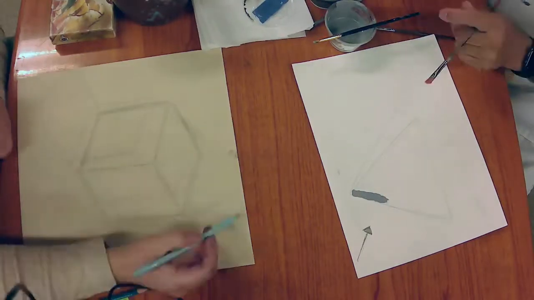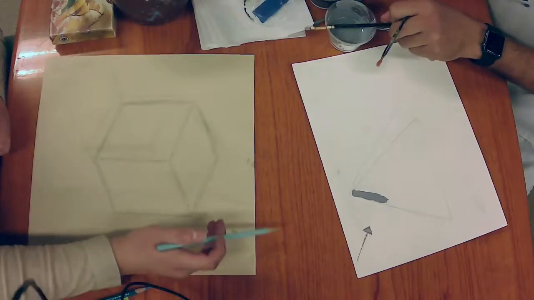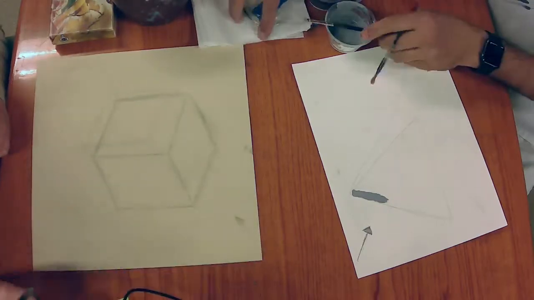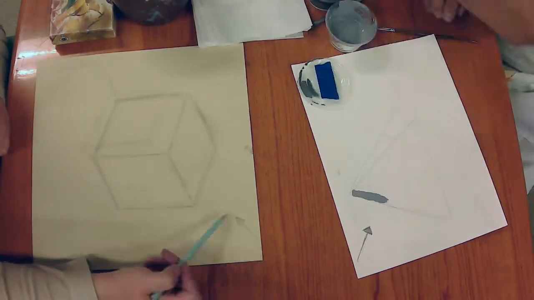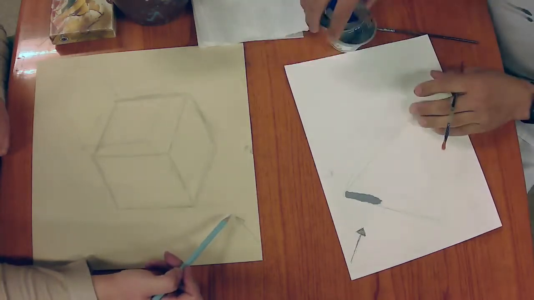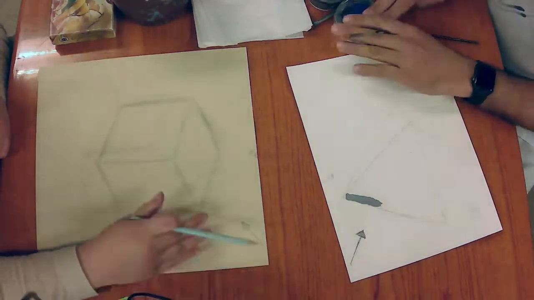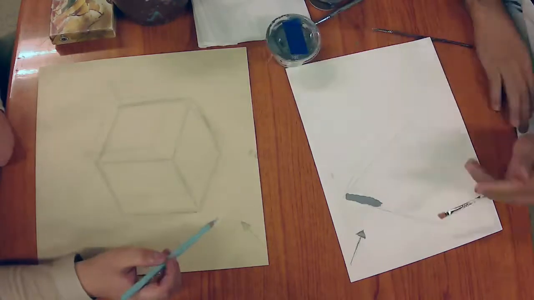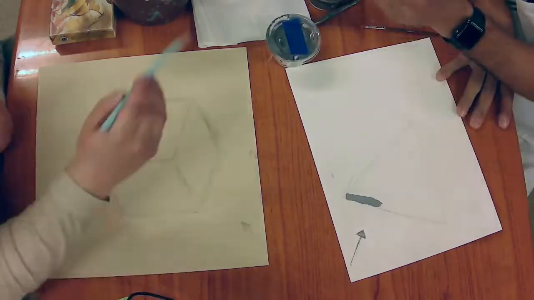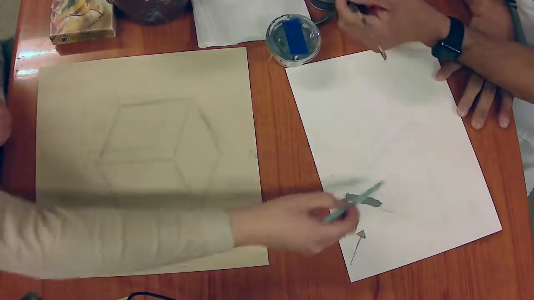Yeah, let's do that. So my light direction is coming from the opposite side of his. And just fill in the rest of that triangle there.